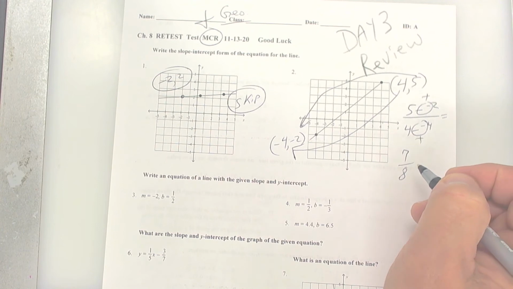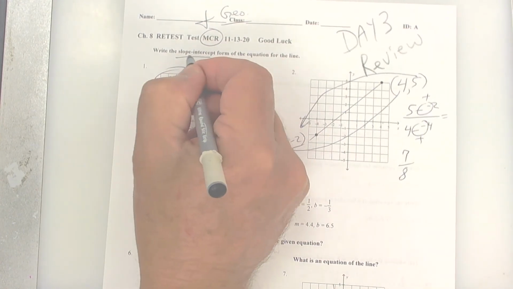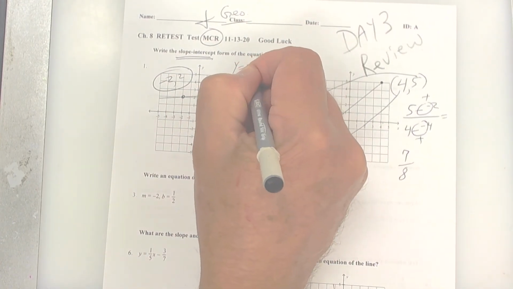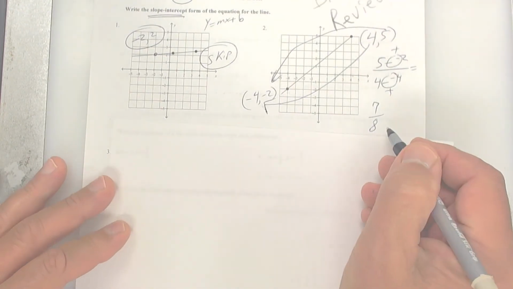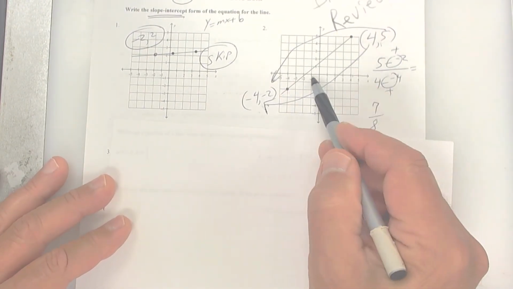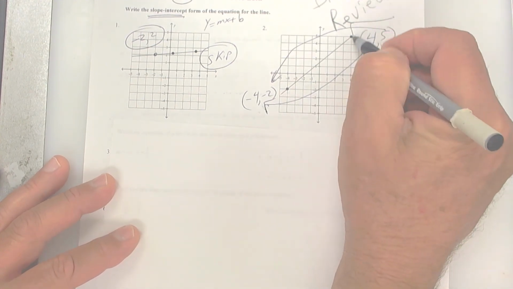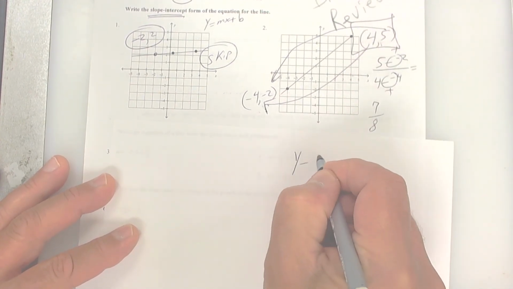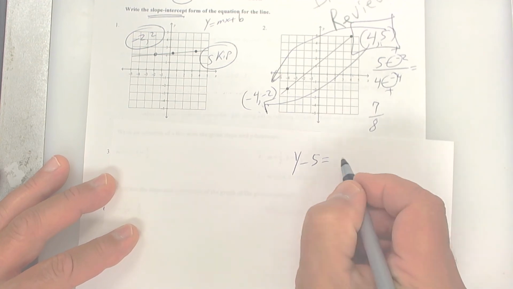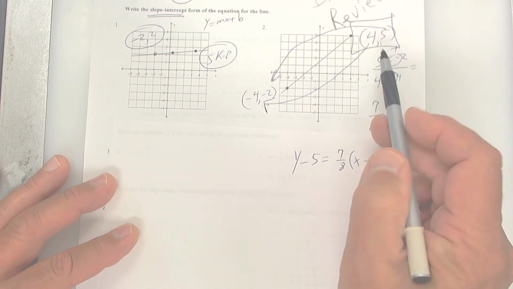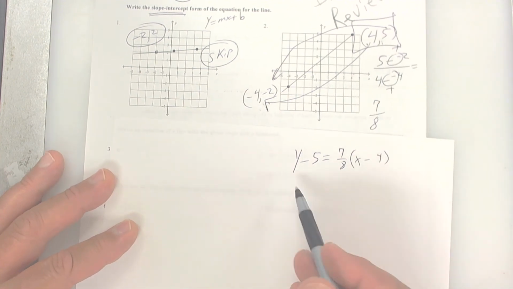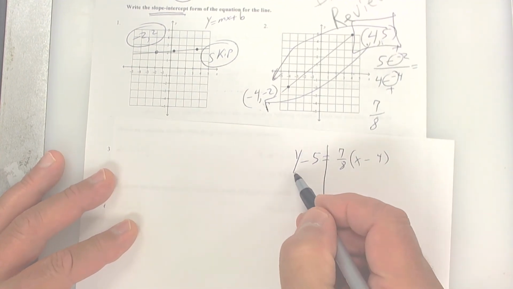So your formula, they want slope-intercept form, so that's y equals mx plus b. Now I'm going to need a new sheet of paper here because I'm going to have to do some work. So pay attention. So now I have my slope. And you get to use one of these points. This one has negative, so I'm going to use this one. So it's going to be y minus 5 is equal to my slope, and then x minus my x, which is 4. Now they want slope-intercept form, so you got to solve for y.